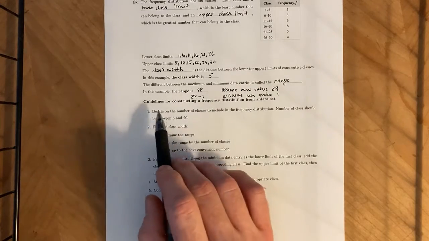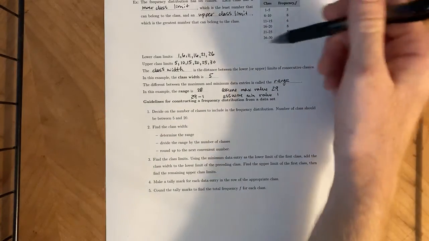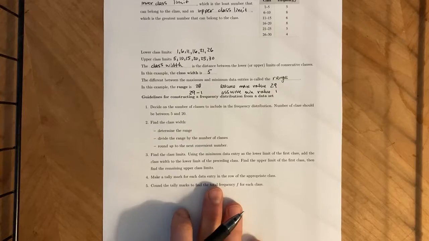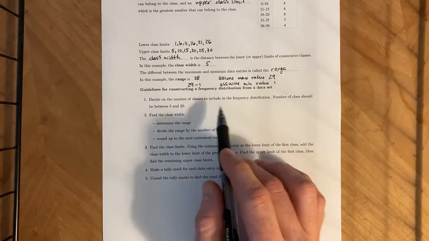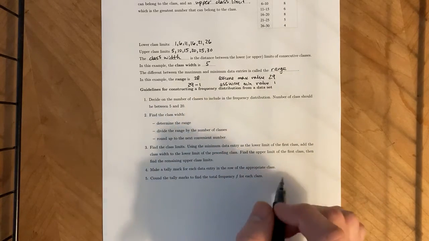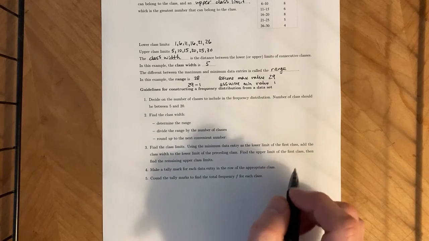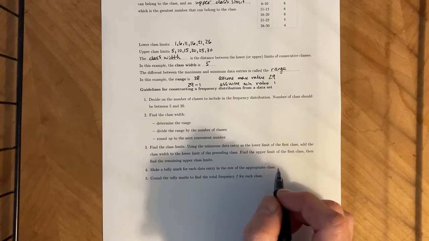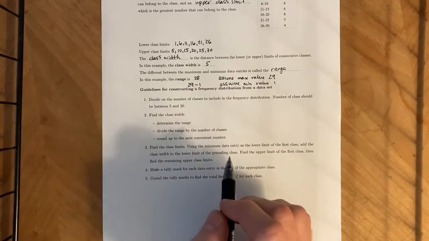So here are the guidelines for constructing a frequency distribution from a data set. So if somebody just hands you raw data, you can turn it into something that looks like that. First, we're going to decide on the number of classes to include in the frequency distribution. So the number of classes should be something between 5 and 20. That's what makes it manageable. More often than not, the question will explicitly say with 7 classes or with 5 classes or 6 or something along those lines. So you know where to begin on the number of classes.